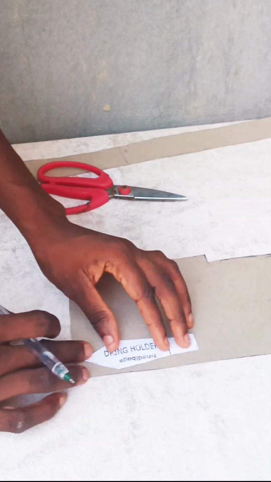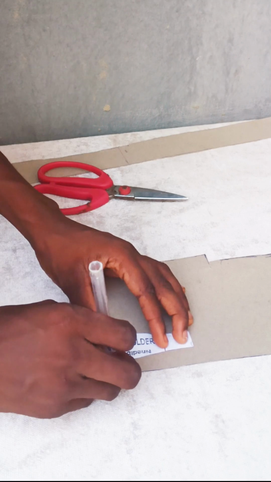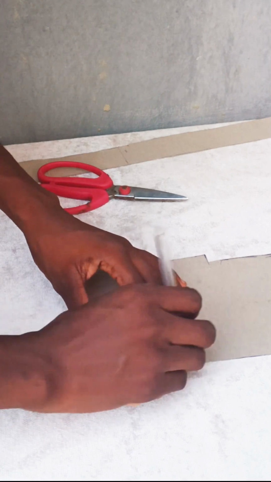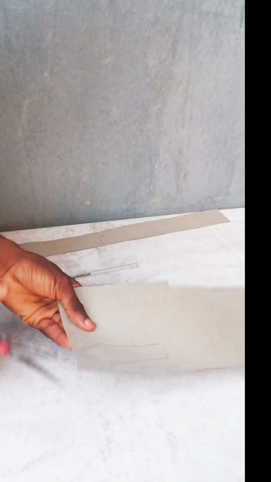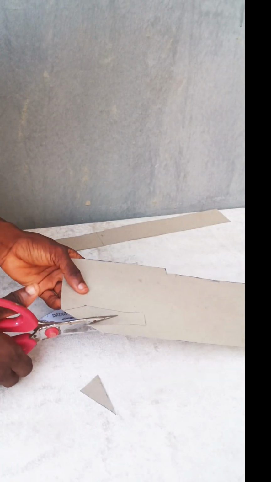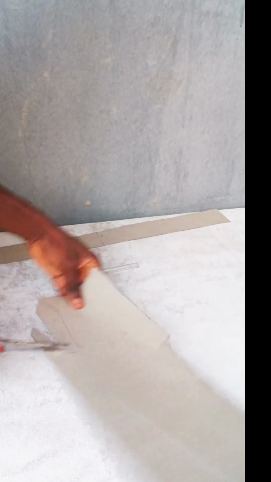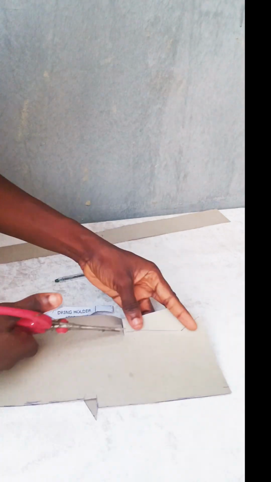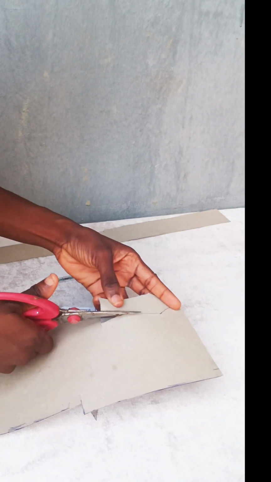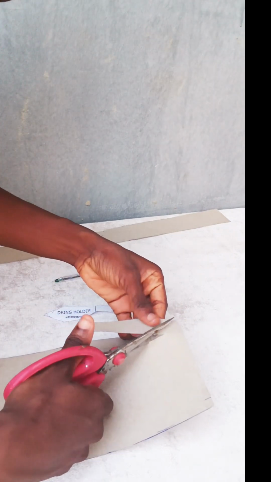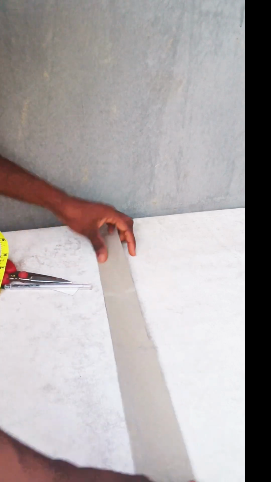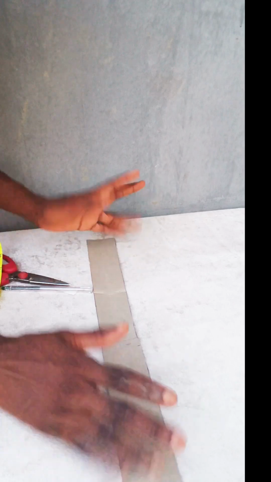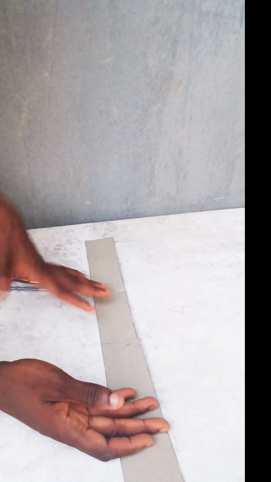So I'm going to cut this out, place it and trace. So when you cut out your handle interface this way, you are going to prep it or wrap it with your exterior fabric, either your Ankara fabric or your vinyl.